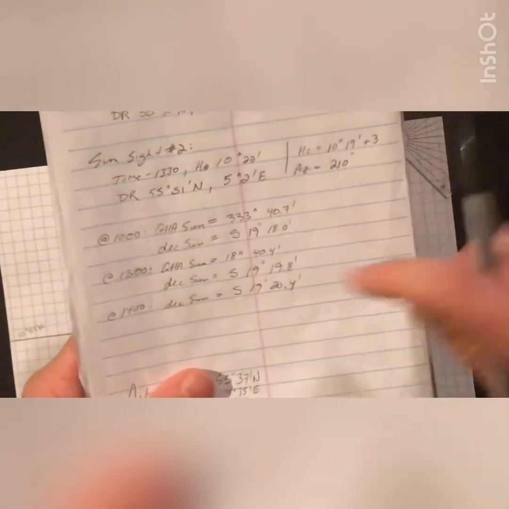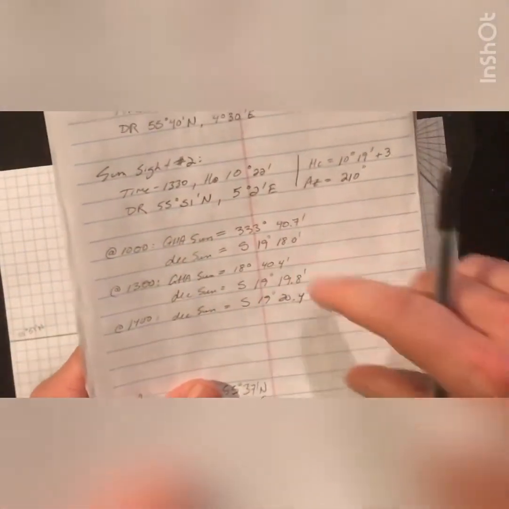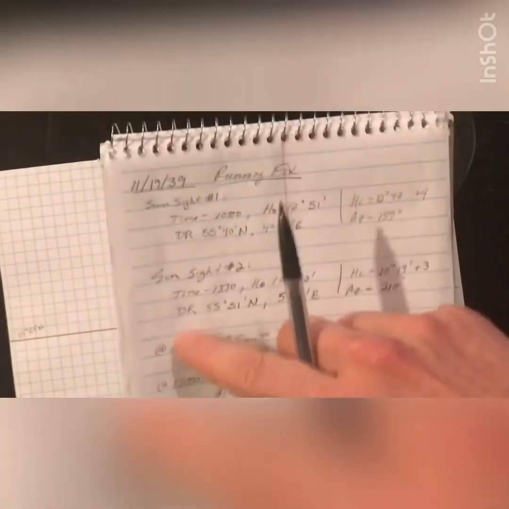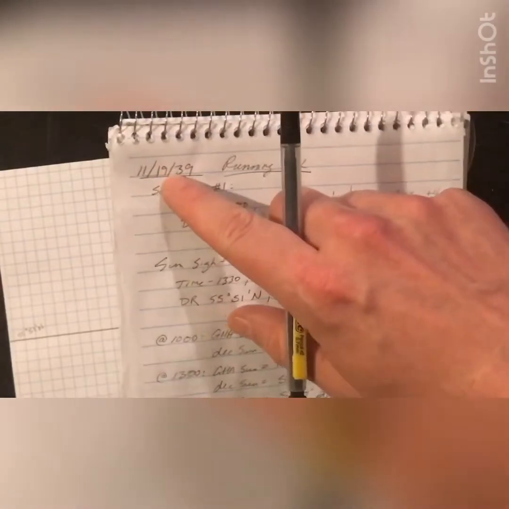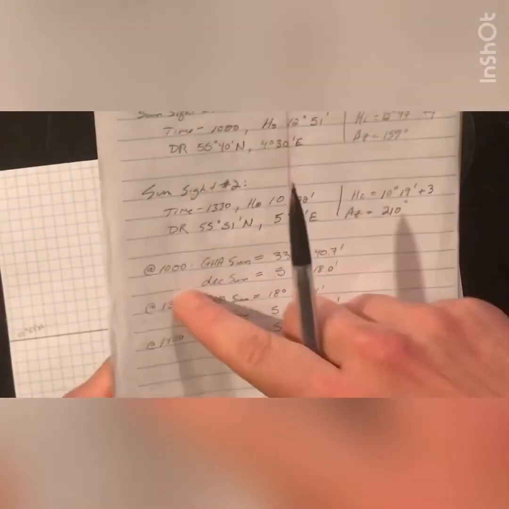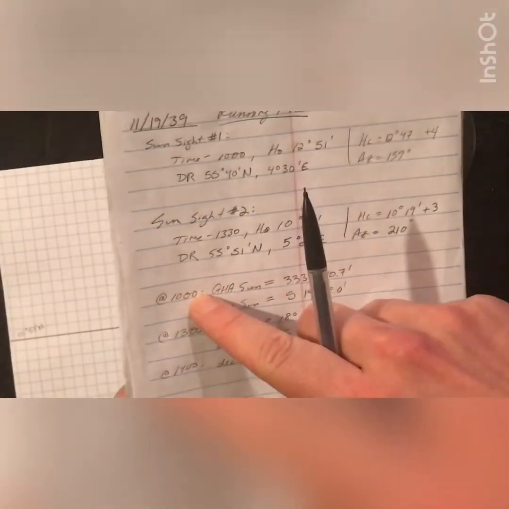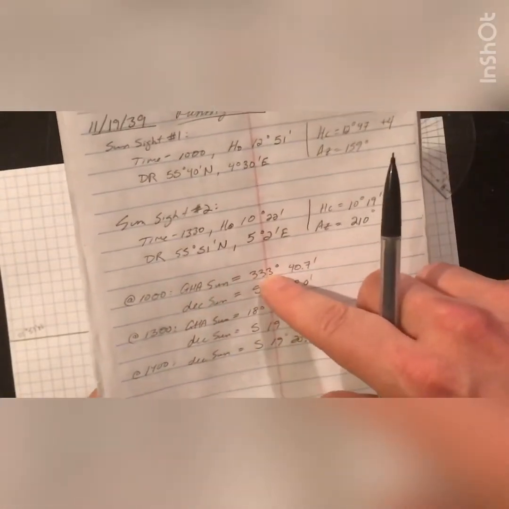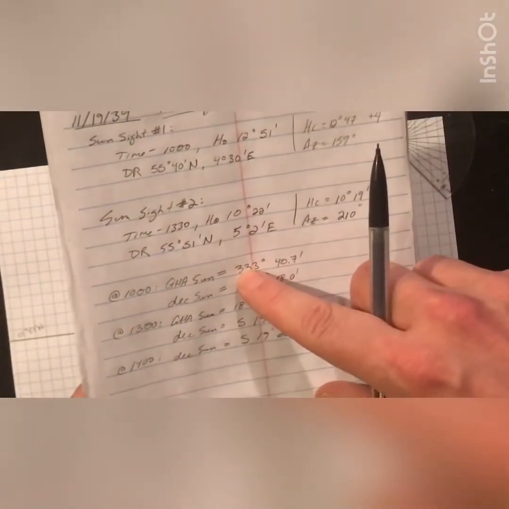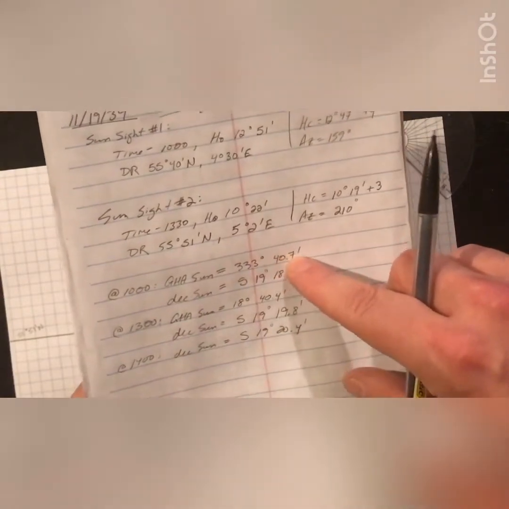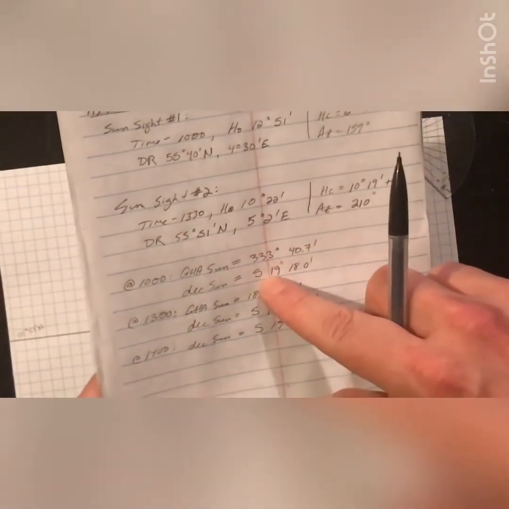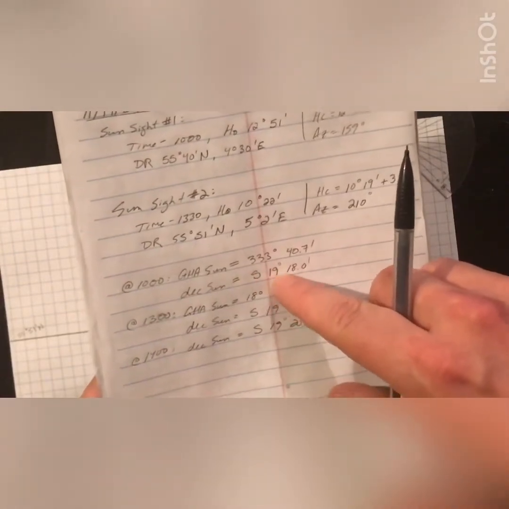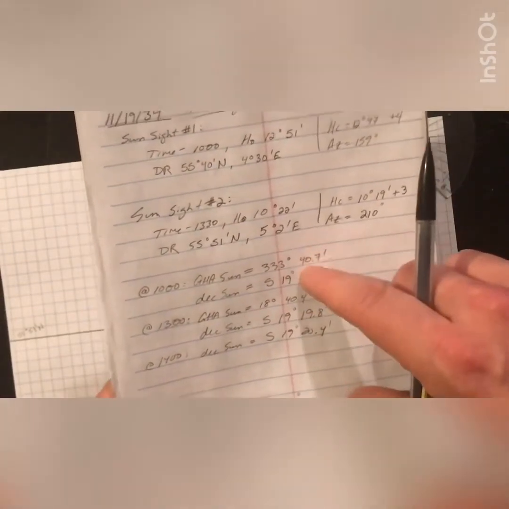But just to start with, this is the almanac data for the sun. We're going to assume November 19th, 1939. We're going to say that we took our first sight at 1000. The GHA of the sun at that hour, since it's on the hour, we don't need to interpolate. It's 333 degrees, 40.7 minutes. The declination, the sun is obviously south, and it's 19 degrees, 18 minutes. You need that for your sight reduction.